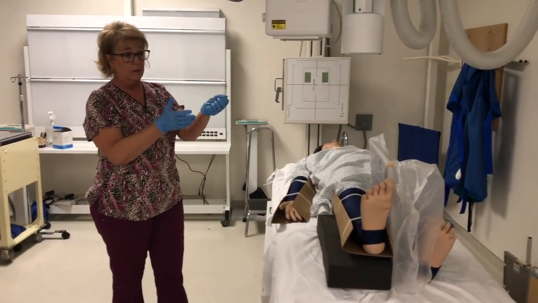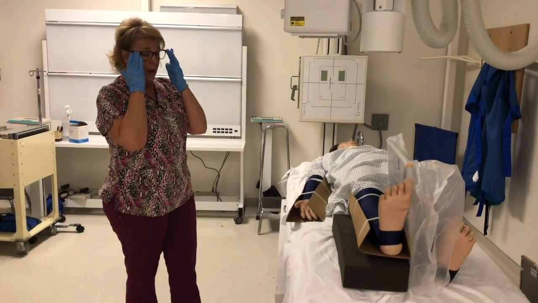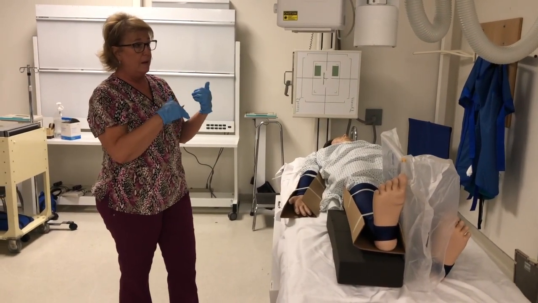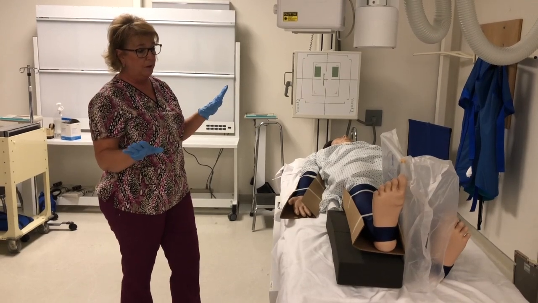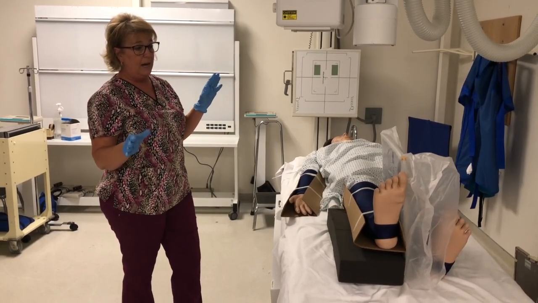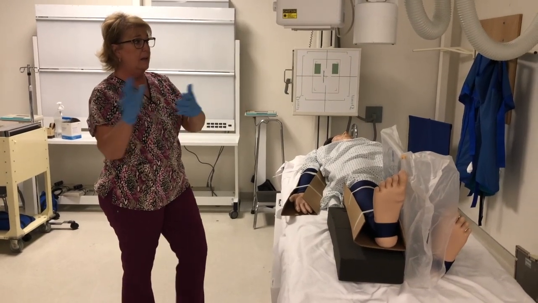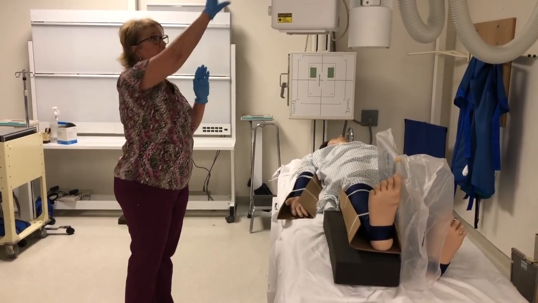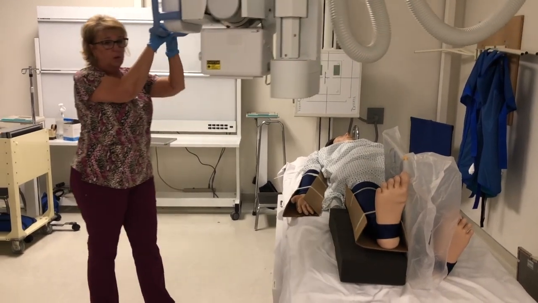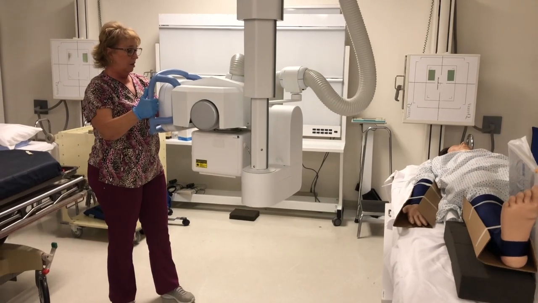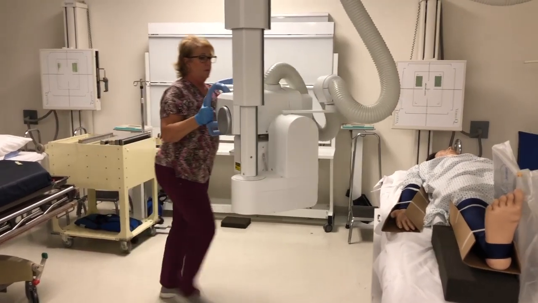Again, if I was the only one, I would keep the same set of gloves on and change them and wipe down the whole room afterward. If I was the dirty tech, I would keep my gloves on and have the second tech come in and do this. But you'll learn all the aspects of this in your clinical rotations.